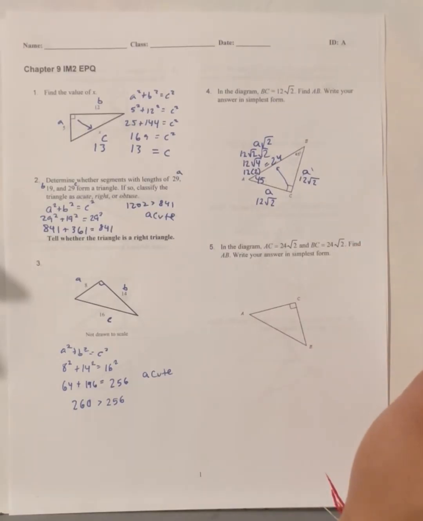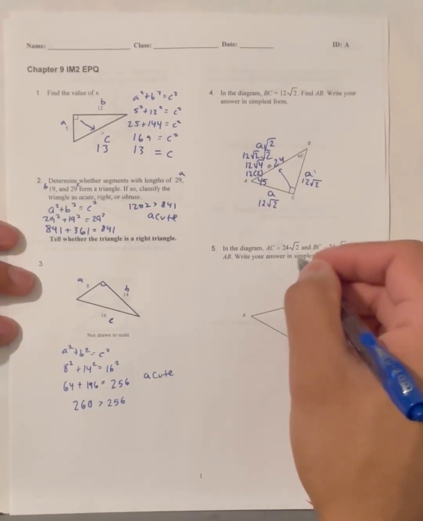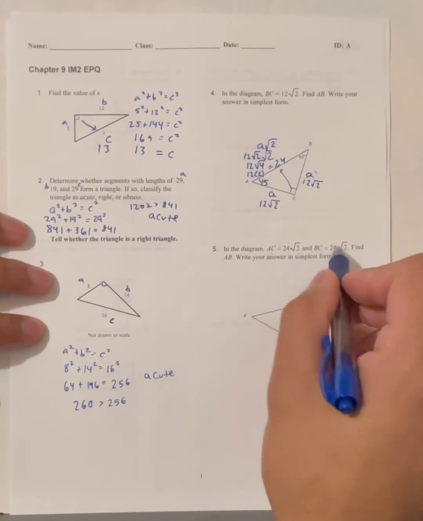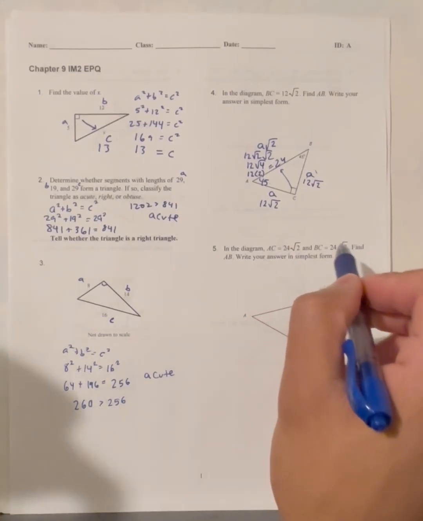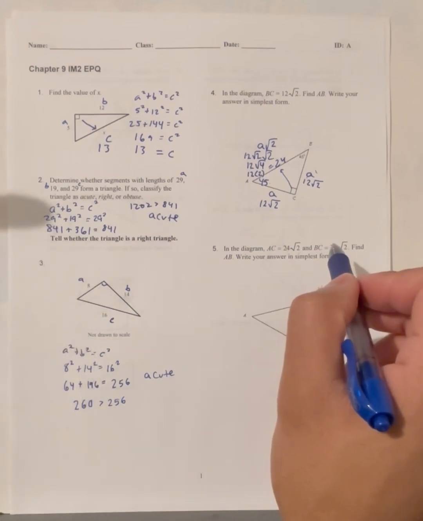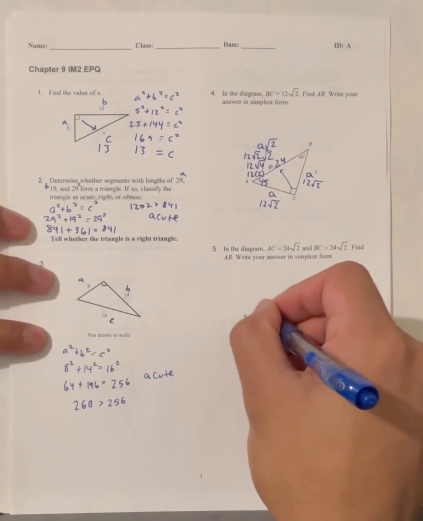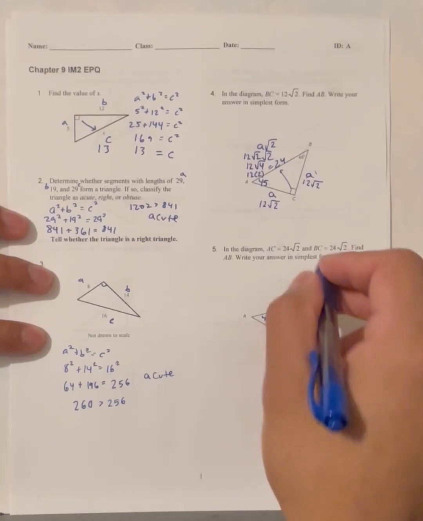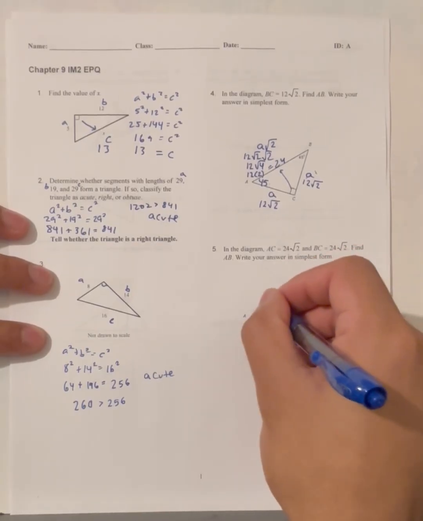The next question is just like this question, so we're going to use the same logic. Because they say that one side is 24 root 2 and the other side is 24 root 2. So if we know that the sides are the same, then they have to be a 45, 45, 90 degree triangle if the sides are the same. And that's what they tell us, right? So AC, which is this side, is 24 root 2.